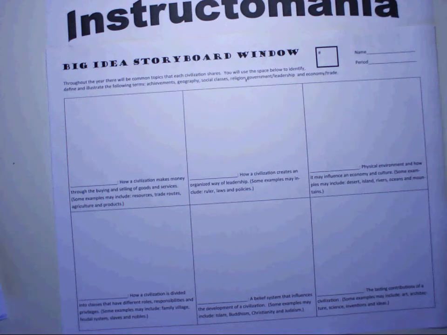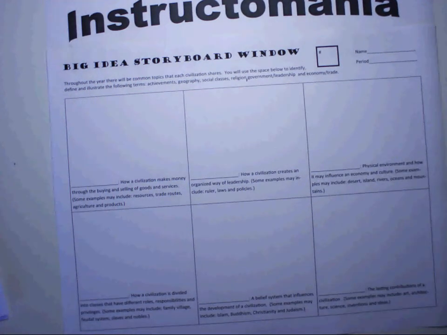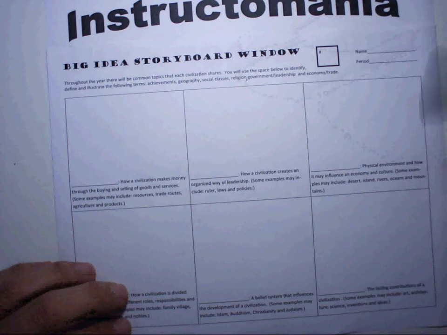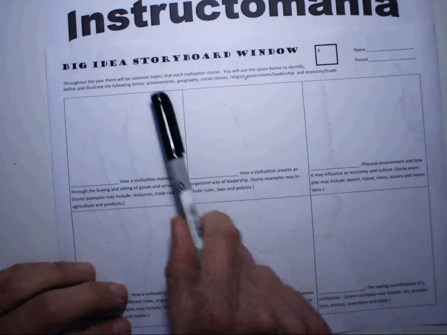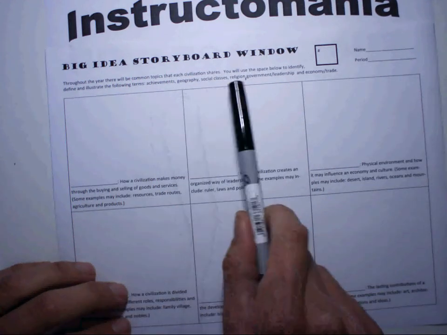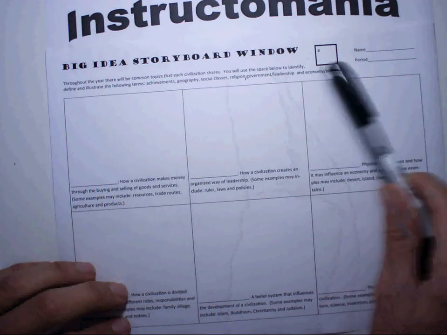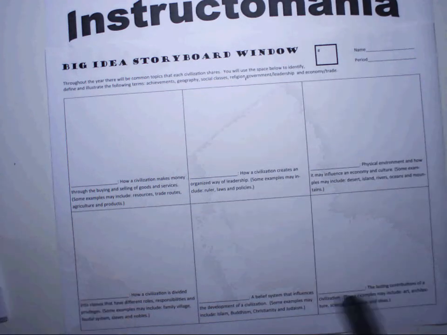All right, so today we're going to show you how to do a big idea storyboard window. What this is all about is basically drawing pictures of some of the key concepts that we're going to learn about this year. There are several topics we're going to be discussing throughout the year and every civilization that we learn about. The topics are achievements, geography, social classes, religion, government and leadership, and economy and trade. So every single civilization we discuss this year, we're going to basically break it down into 6 categories.